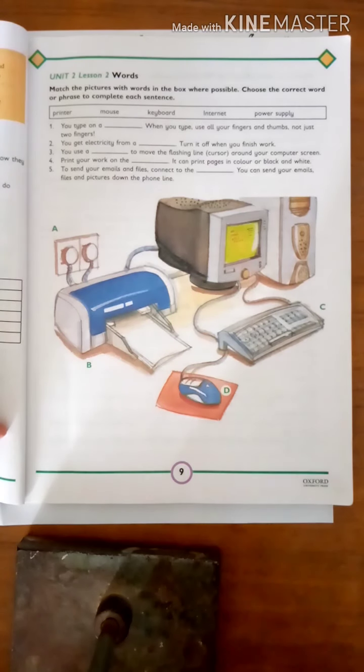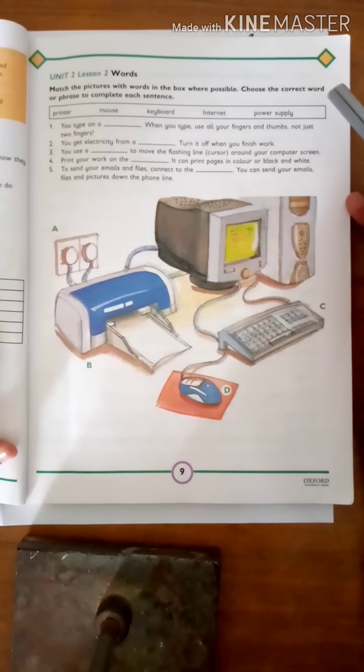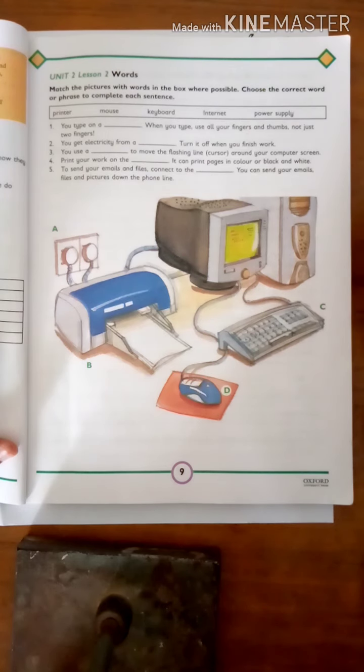Okay, dear students, this is your homework that you have to solve now, and you have to send it on your WhatsApp group that is placed on book page number 9.